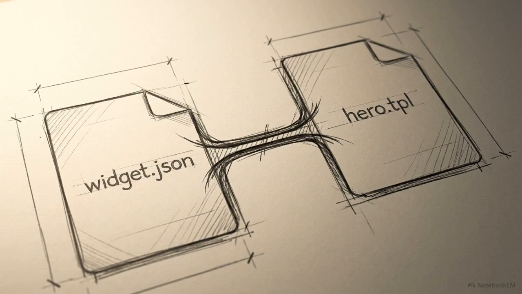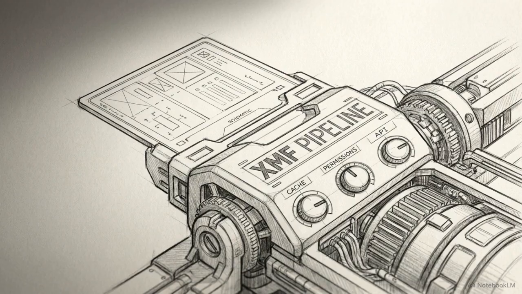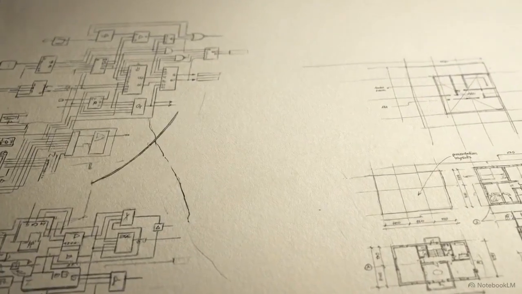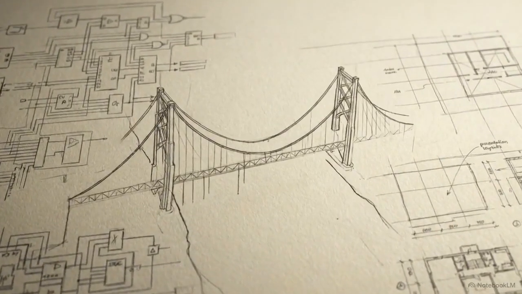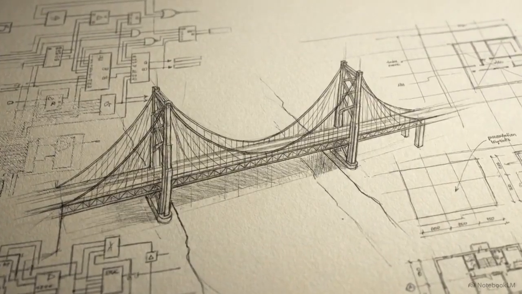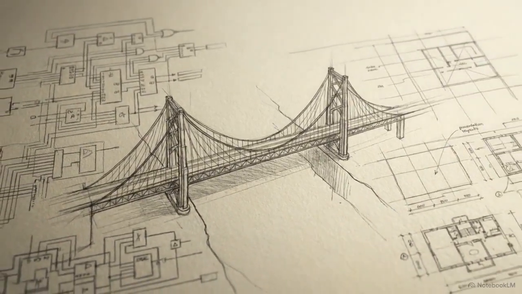Theme designers construct a widget.json file and link it directly to a .tpl template, requiring absolutely zero PHP logic. These JSON manifest widgets natively inherit the exact same caching, permissions, and API pipeline as the PHP-based widgets. The widget composer and JSON manifests bridge the gap between back-end logic and front-end design inside one unified architecture.